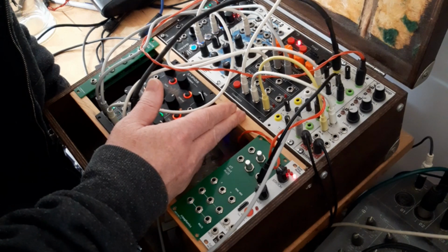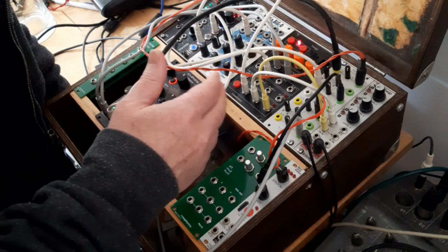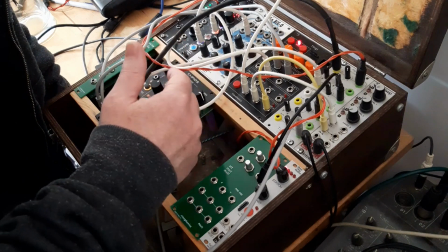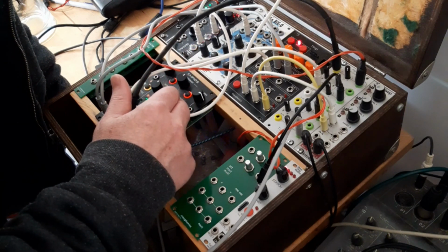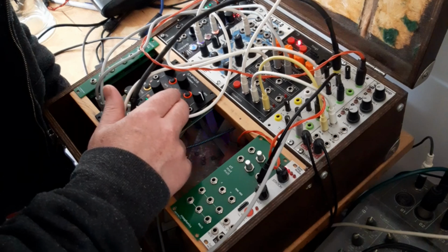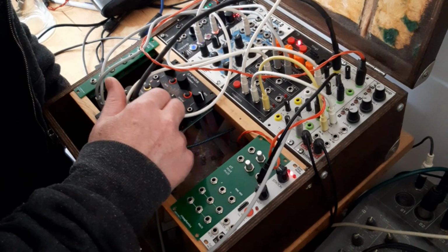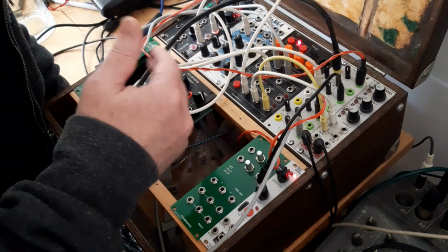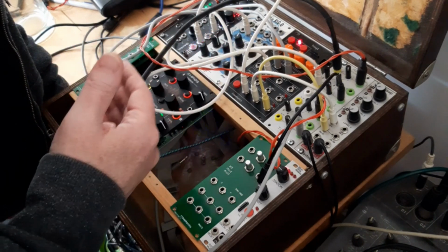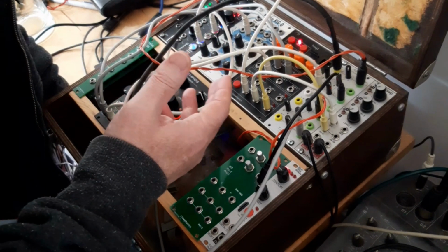And the controllability ties into why the Chaos / Marbles may not be the exact thing for me to get something that I regard as, well, I wanted this to be music.